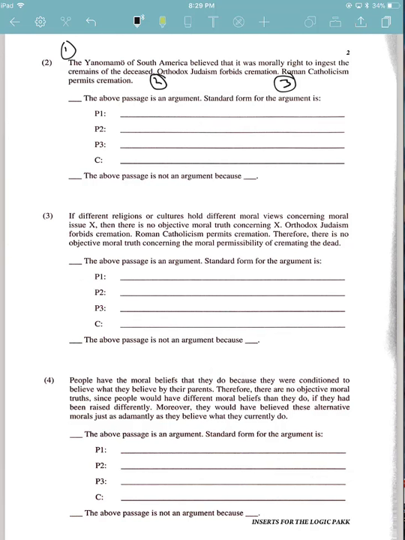And so here, this is talking about a belief, which is that Orthodox Jews forbid and Roman Catholics permit. I don't see any one of those statements actually trying to prove another one true. If I were to put therefore in front of any of these statements, there's no other statement that would make sense that is proving it true. So therefore, it's definitely not an argument. And really what I have is just a bunch of facts. In this case it's talking about religion, Orthodox Jews and Roman Catholicism, but there's nothing here that suggests an argument.